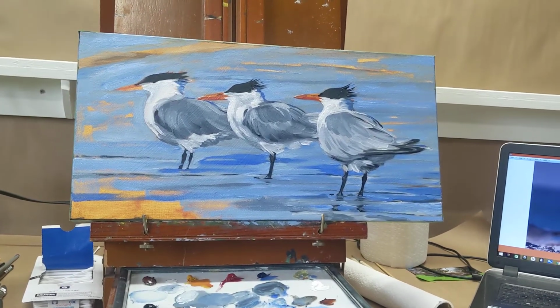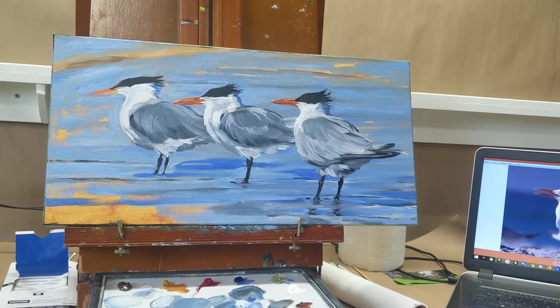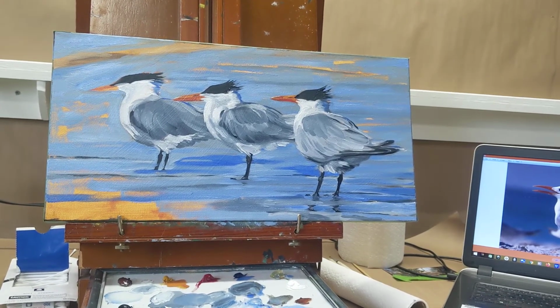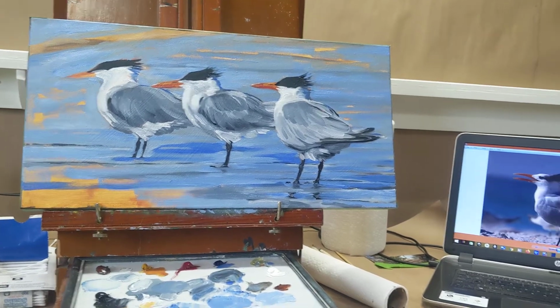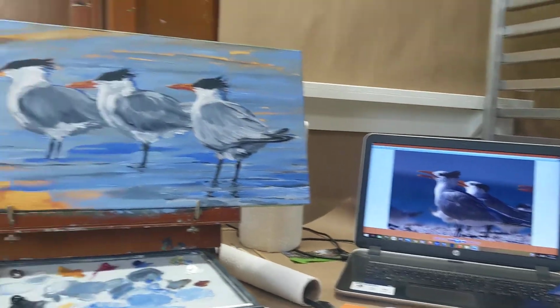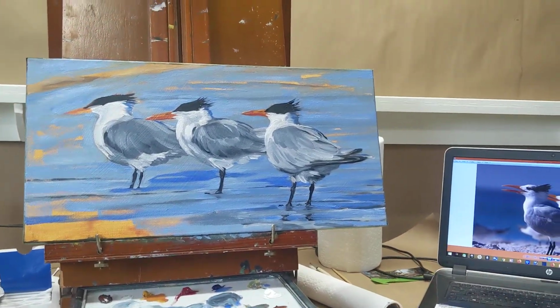This was not one of the photos. I did not copy a photo directly, but there's many times when you have something in your head and you want to find some help on the computer to help you express what is in your head.